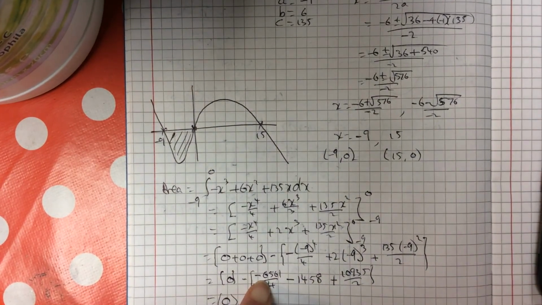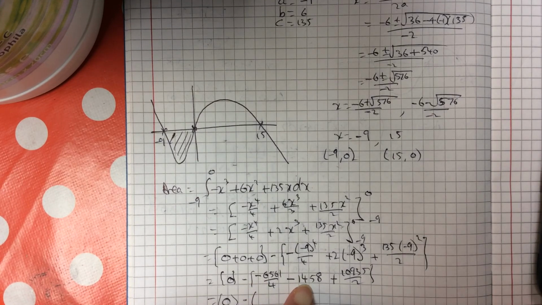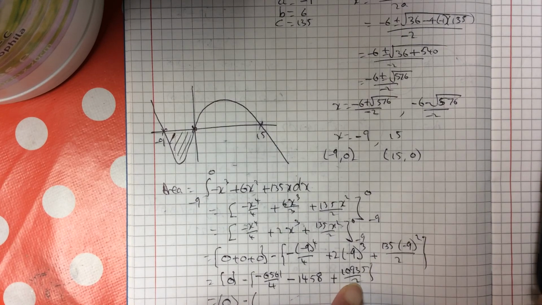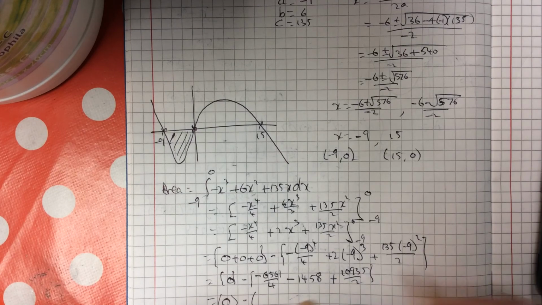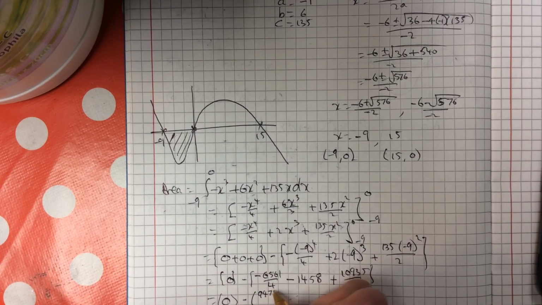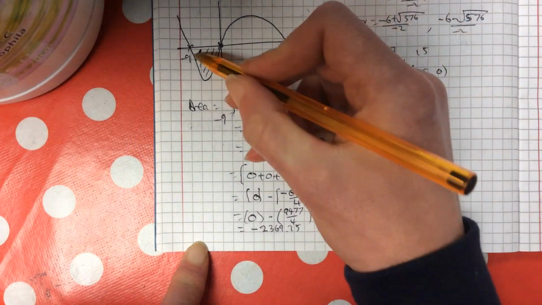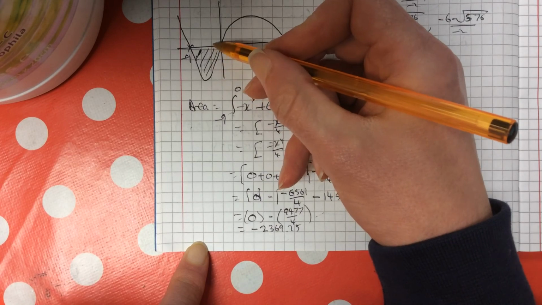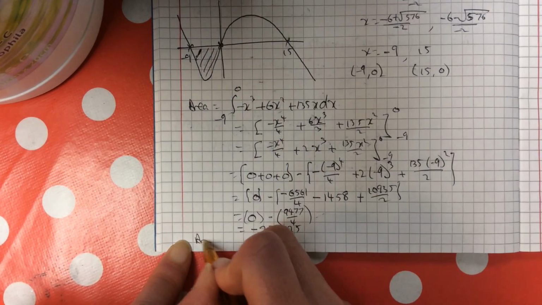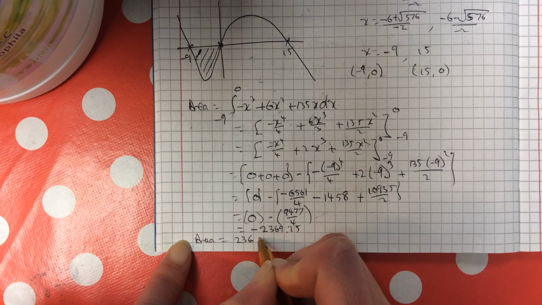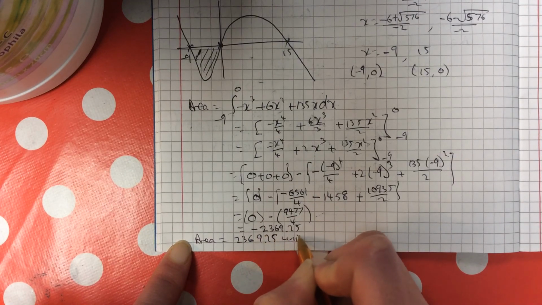So here we go again. Minus 6561 over 4, minus 1458, plus 10935 over 2, I'm just using the fraction button there, gives me an answer of 9477 over 4. So, writing that as a decimal, it's 2369.25, so it's a negative, but it's negative because you're in the bottom of the y-axis, you're in the negative bit. Always give area as a positive answer, so it's 2369.25 units squared.